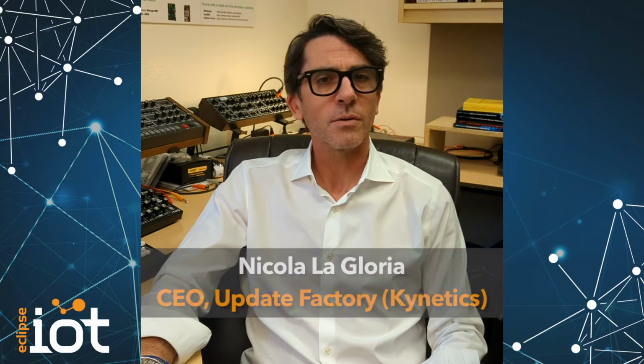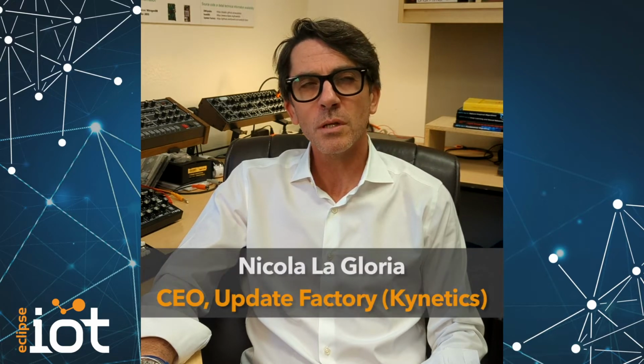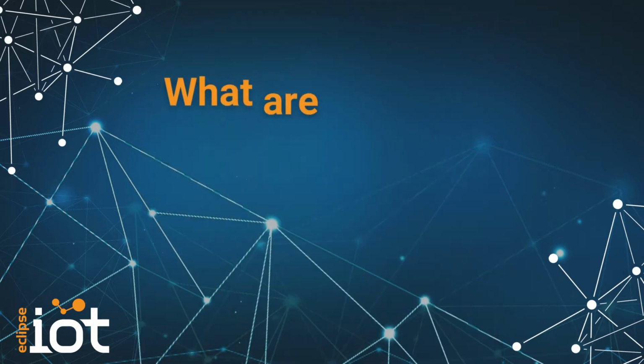I co-founded Kynetics around 2005 while I was doing my PhD. I have a background in satellite navigation algorithms, and I got into serious embedded systems when my team at University of Padua was putting together a PC 104 module with a real-time Linux as part of a stratosphere balloon program.